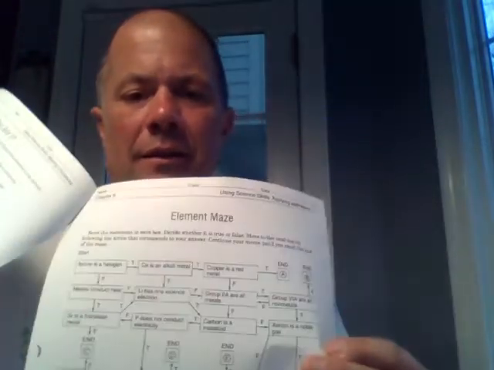I want to have a little fun with today's assignment because these are a couple of my favorite worksheets, and they'll really help you prepare for the test and for your quiz next week. So I need you to find these four worksheets: periodic table relationships, the Who Am I, the element maze, and then the back of it will be this little matching section.